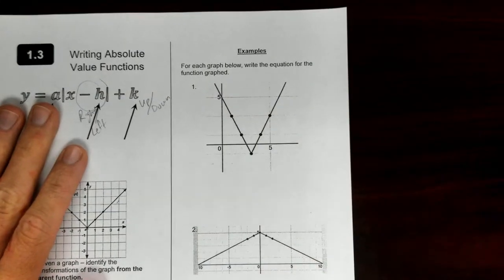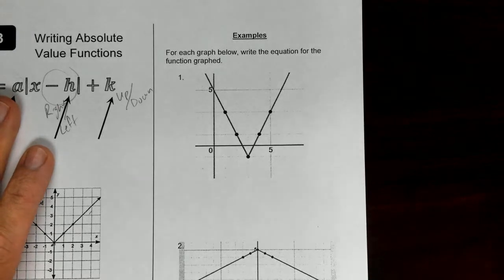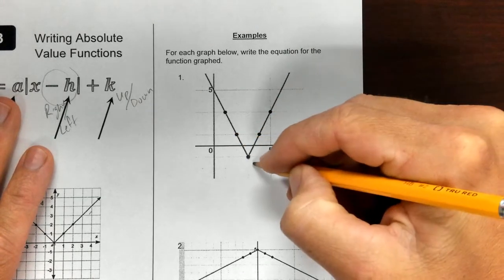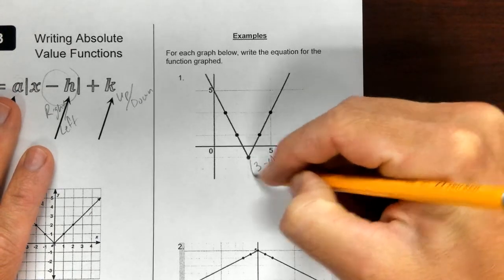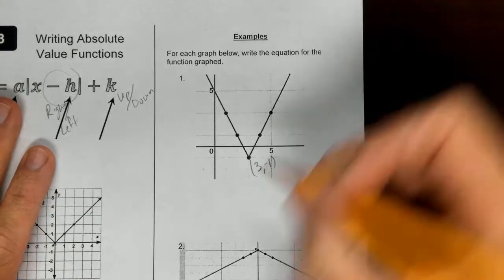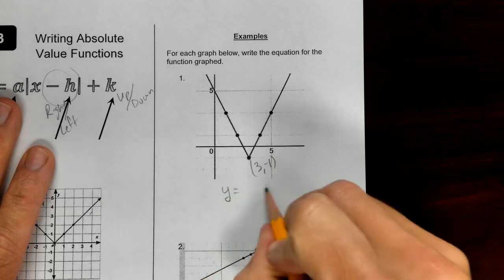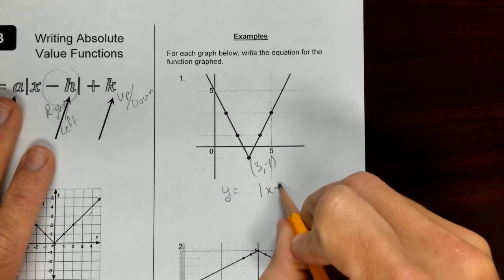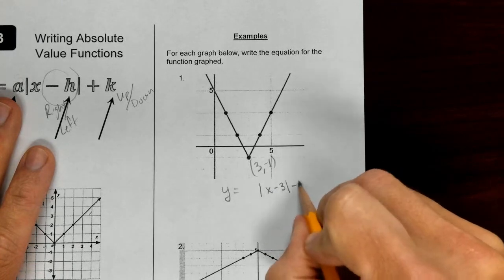Alright, so let's look at 3 examples here. Number 1, here's my graph. We're asked to write the equation. So we need to find our vertex. Our vertex is at 3, negative 1. Alright, so again, we're going to write our absolute value. We went right 3, so it's going to be x minus 3. And then we went down 1, so minus 1.